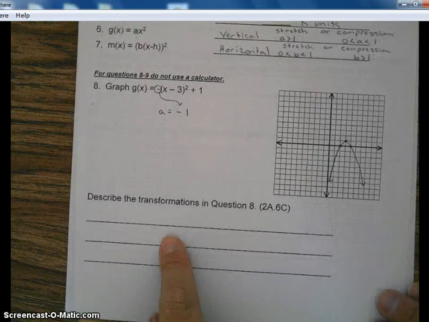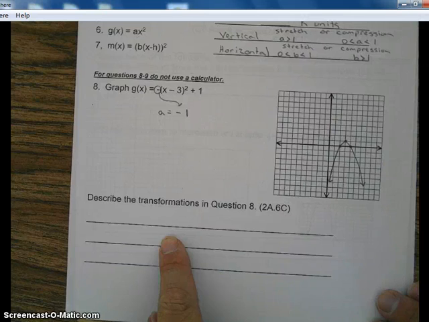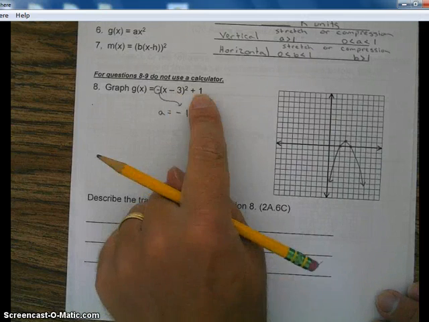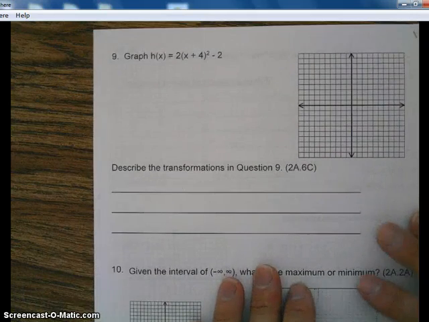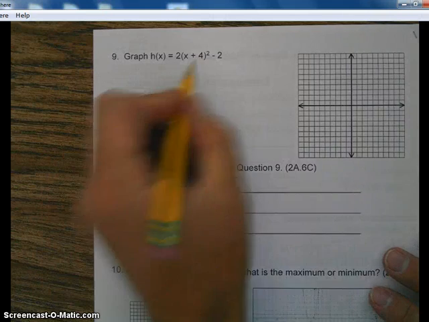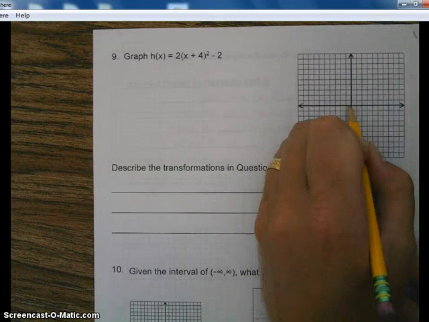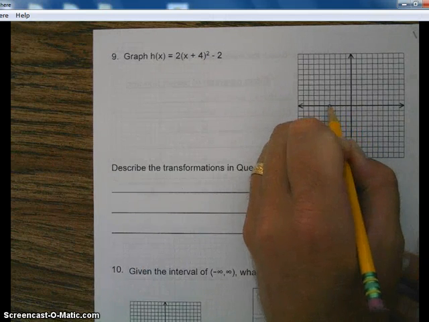And I just told you what the transformations are about the vertex, and then we've already talked about that. So let's move on. Please fill out this portion at the bottom on your own. Okay. Let's go ahead and graph the vertex. So left 4, down 2.